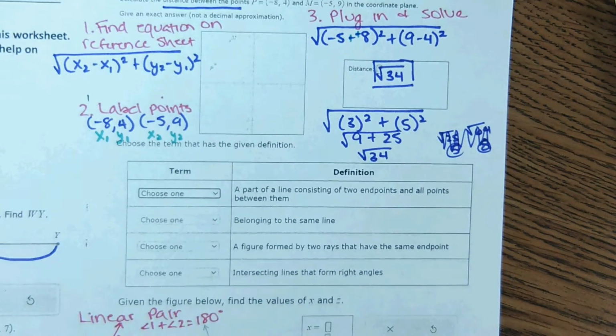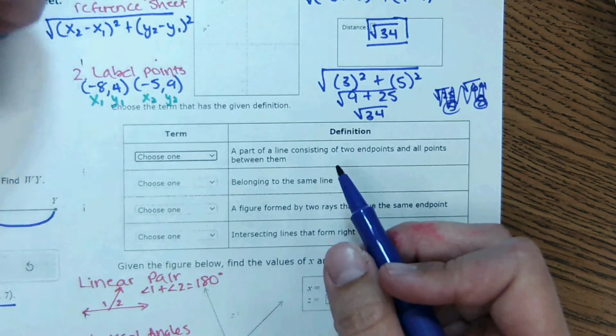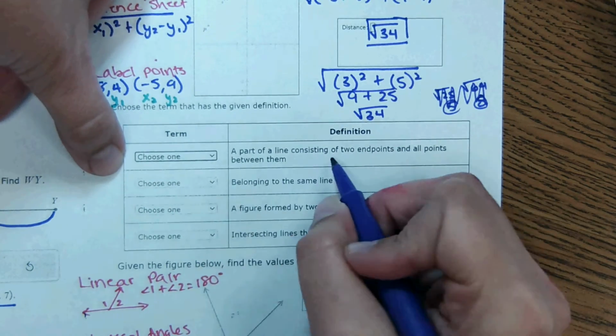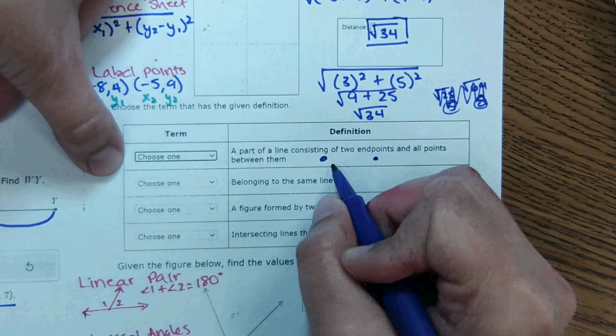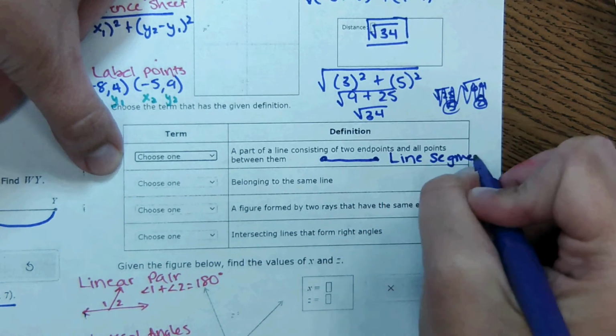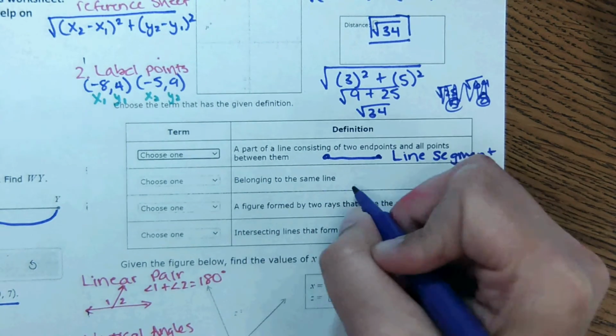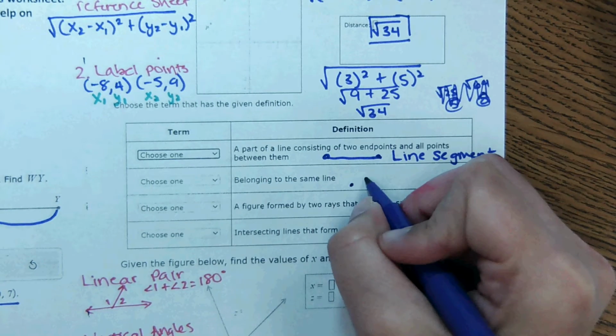Okay, next question. Choose a term that has the given definition. So for this question, it'll all be terminology from chapter 1, so very simple terminology. It says part of a line consisting of two endpoints and all the points in between them. That would be a line segment. And there will be a drop down here with answer choices, so you can use the drop down to narrow down the choices as well.